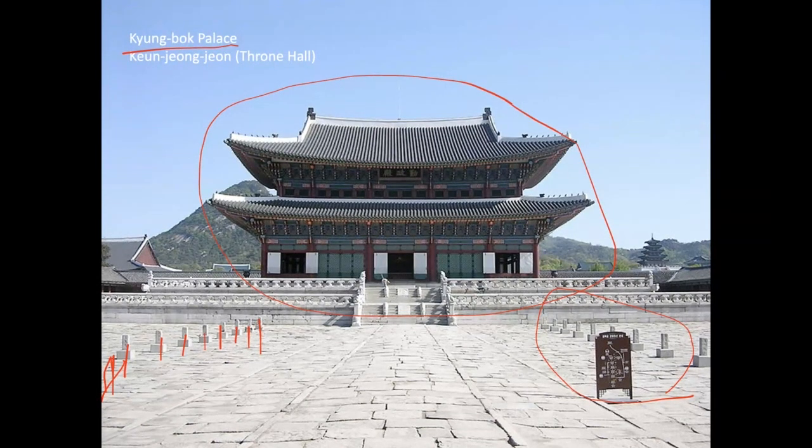So you stand right next to it. And then currently, this big tower is a new building. This is the National Folk Museum. And then the other side over here, it's not shown. If you go farther that way, you are going to see the National Palace Museum. Both of them have a lot of artifacts and royal household items.